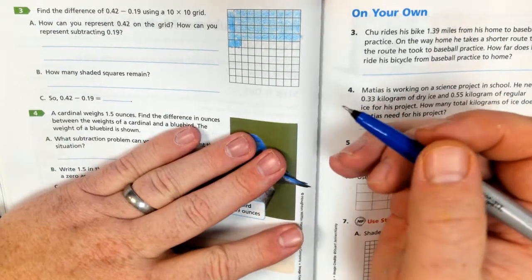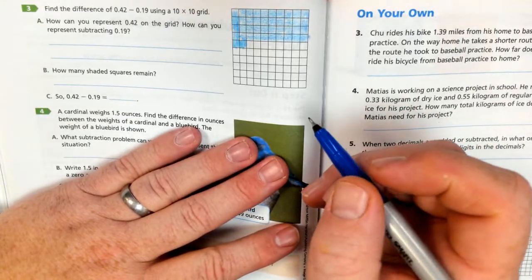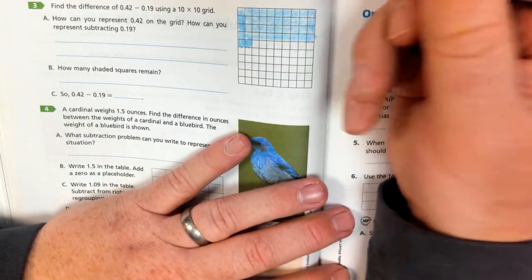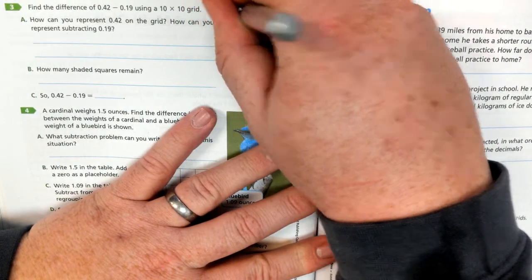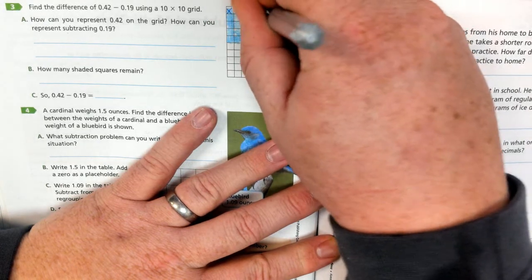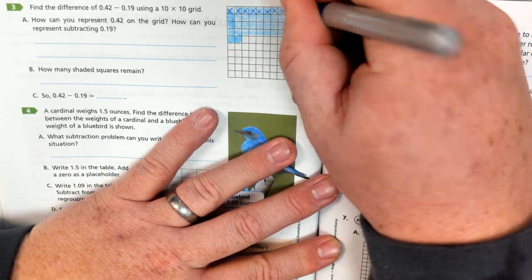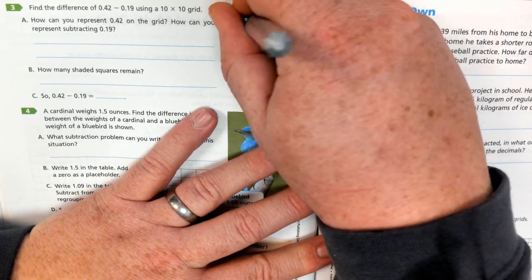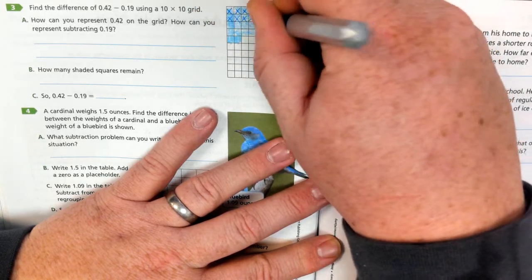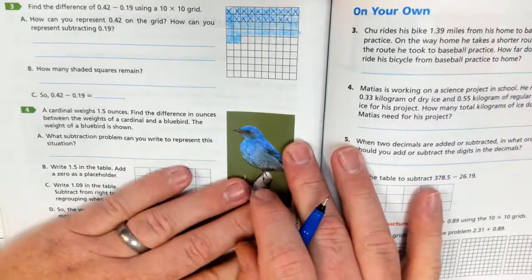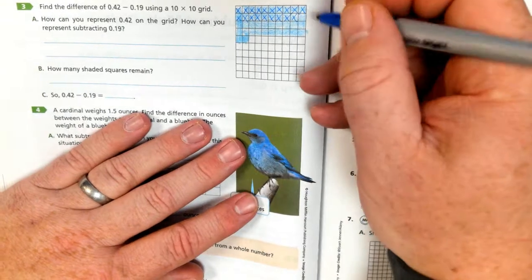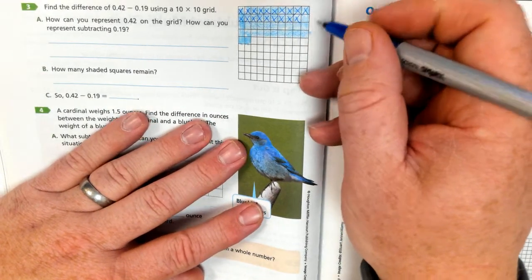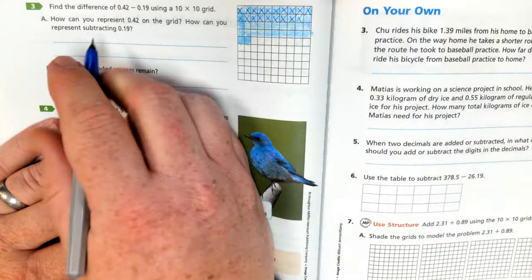Well, if I had just done regular pencil, you could maybe erase them, but I like to visually be able to see how much I started with and how many I'm taking away. So I'm going to draw X's. 1, 2, 3, 4, 5, 6, 7, 8, 9, 10, 11, 12, 13, 14, 15, 16, 17, 18, 19. Okay? So I took away my 19, and what I'm left with is going to be obviously my answer, however many remain. So how can I represent this on the grid?